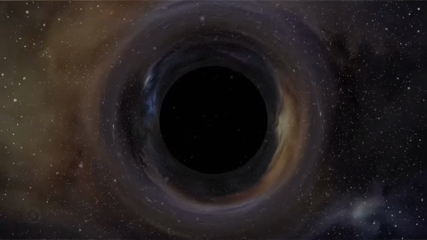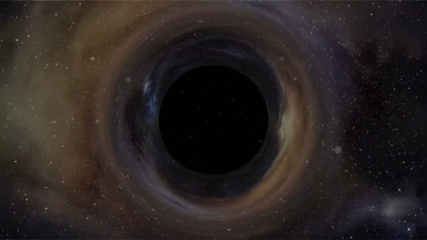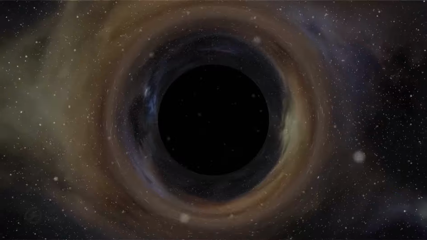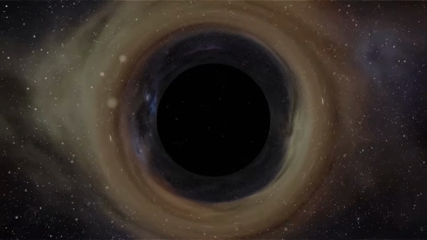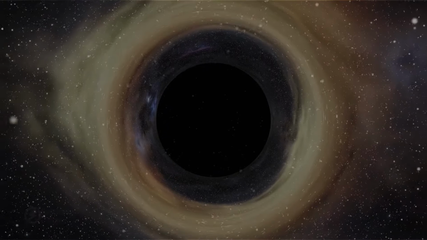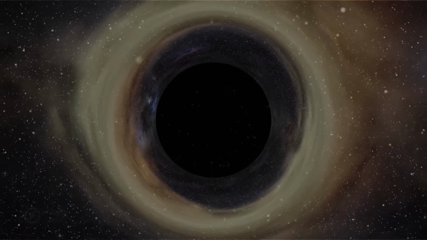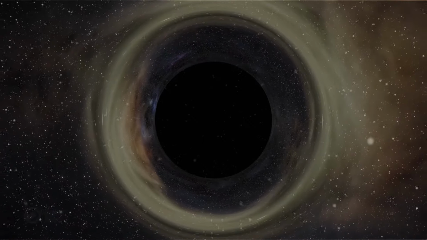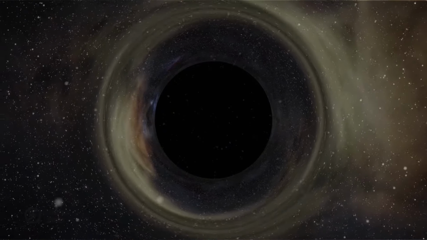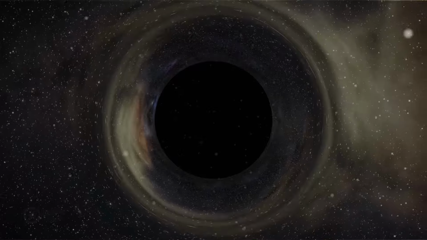One notable example is HLX-1 in the galaxy ESO 243-49, whose X-ray output implies a black hole of about 20,000 solar masses. Another candidate, M82 X-1, appears to harbor a black hole around 400 times the Sun's mass.